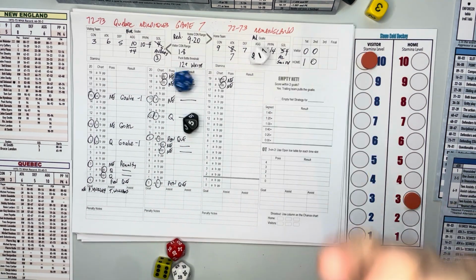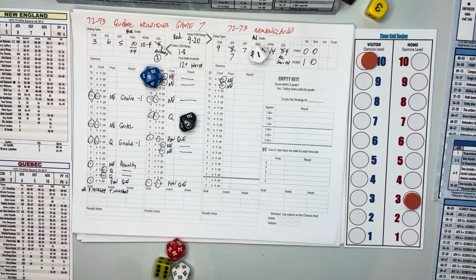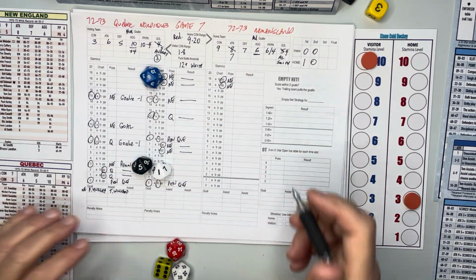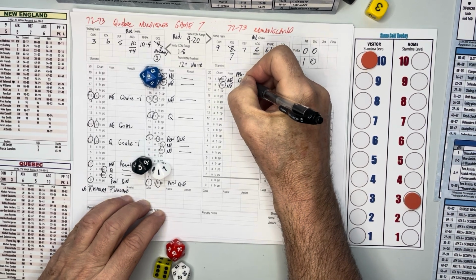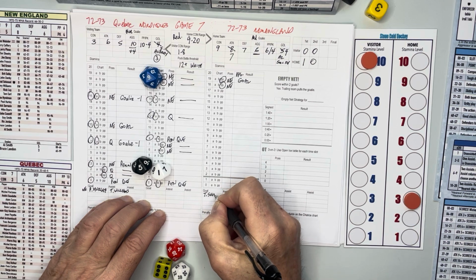Let's see who scores it and how many assists we're going to get. Number 9. For assists, we're going to get 2 assists, the nearest forward on the first one. The goal is going to be scored. 51 is Tim Sheehy. So a power play goal for New England. Tim Sheehy is going to put it in for the Whalers.